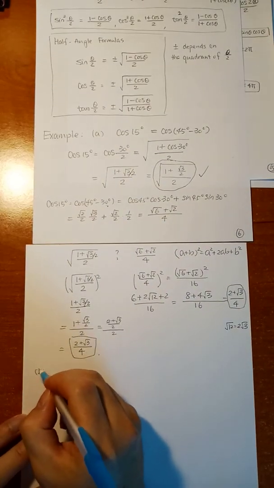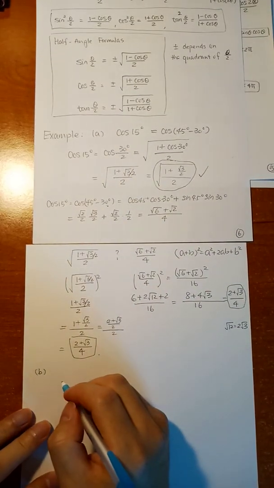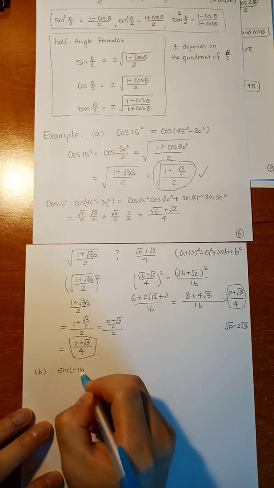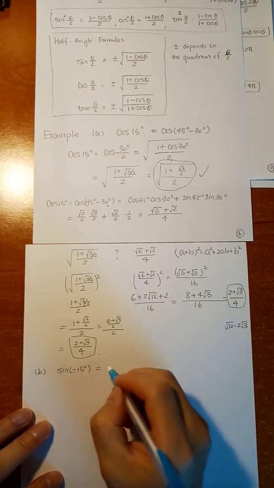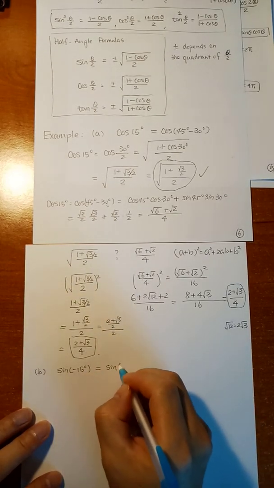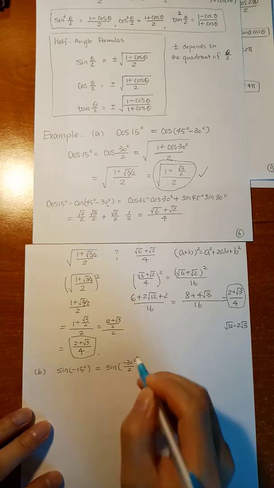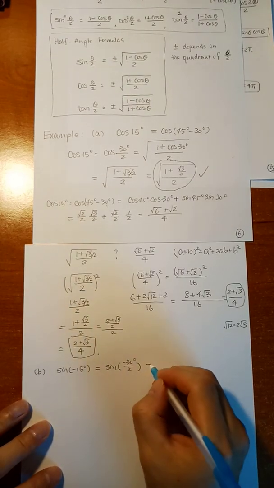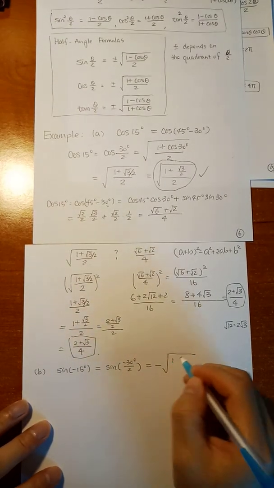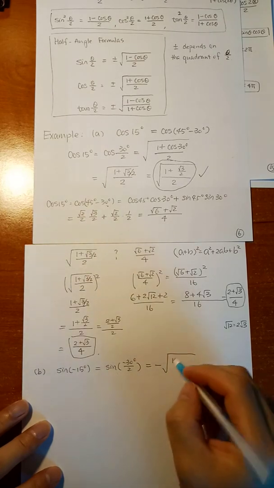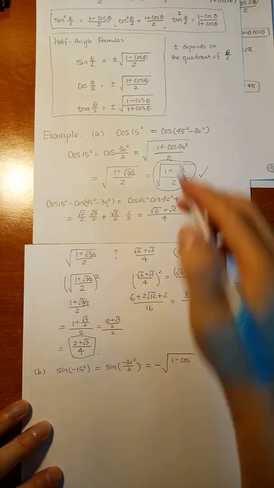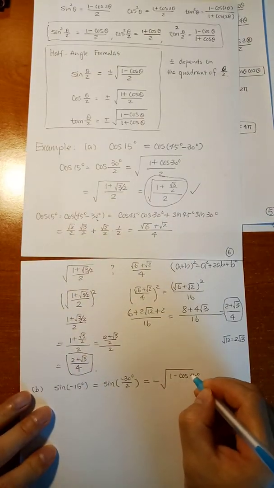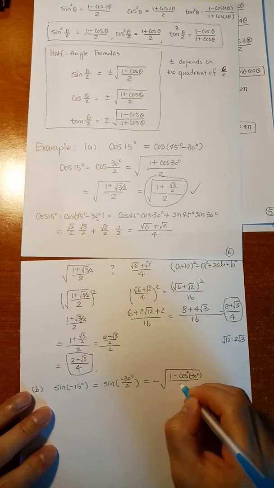Okay. Second, let's compute the sine of negative 15 degrees. This time it is the sine of negative 30 degrees over 2, and this is in the fourth quadrant. In the fourth quadrant, the sine is negative. Right? So it's 1 minus cosine of double theta, so negative 30 degrees over 2.